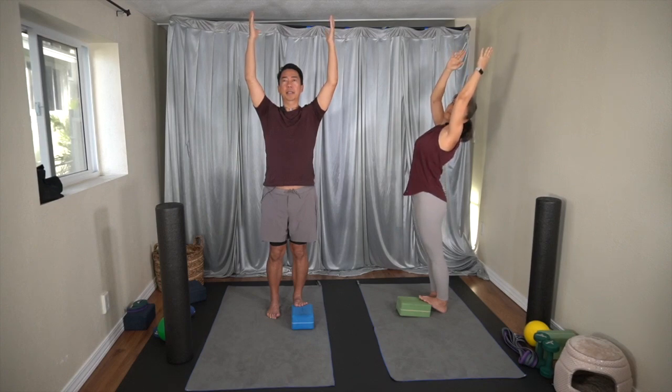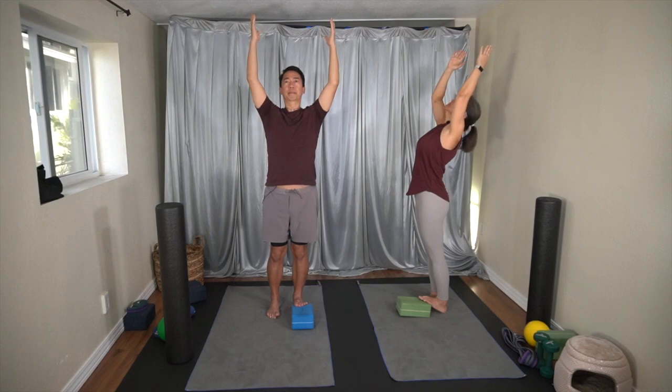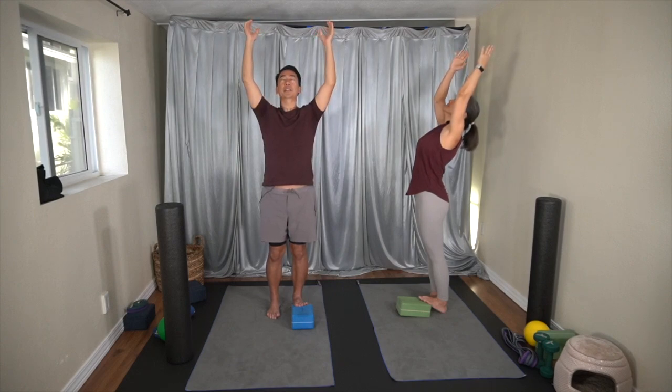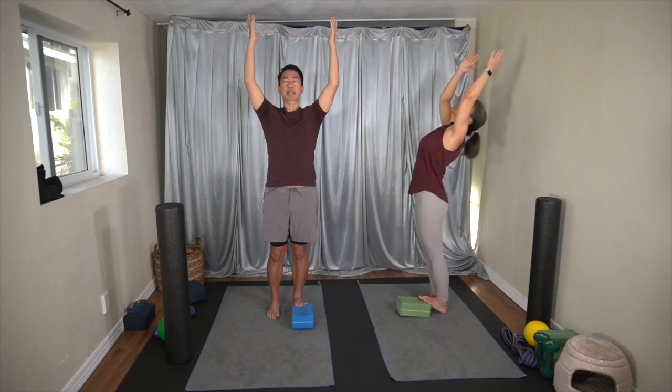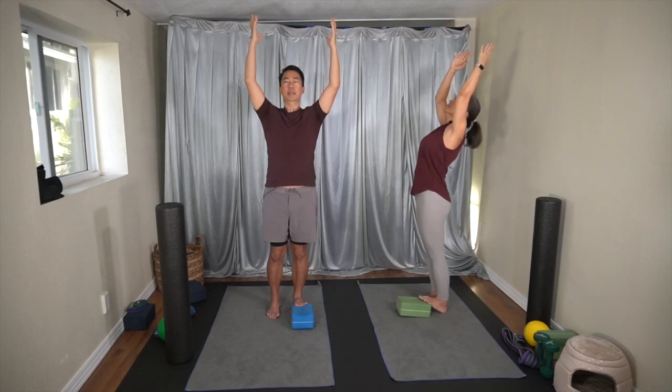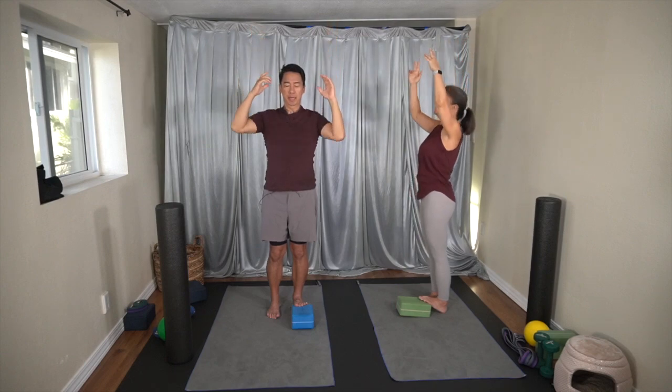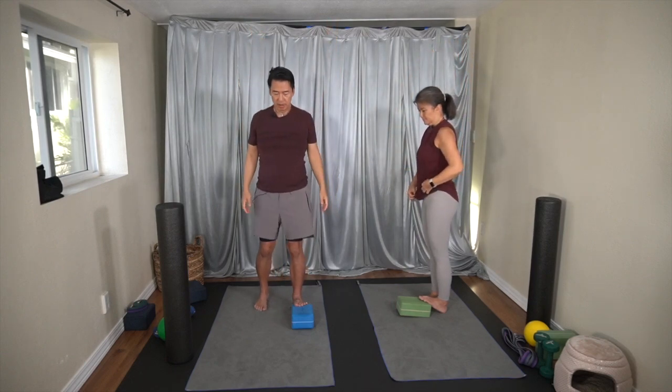Jaws relaxed. Just feel what it feels like, lengthen and stretch without putting pressure into your low back by tightening up your abs. Keep your lats on. Quads are on. Okay, go ahead and shake that out.